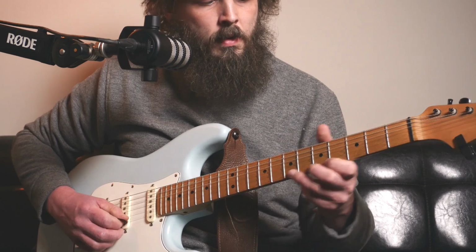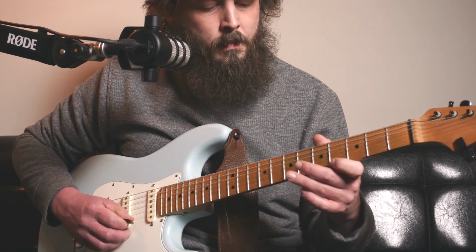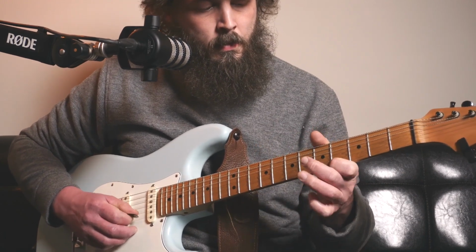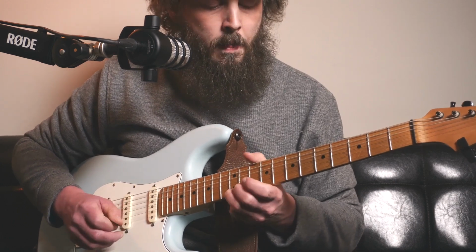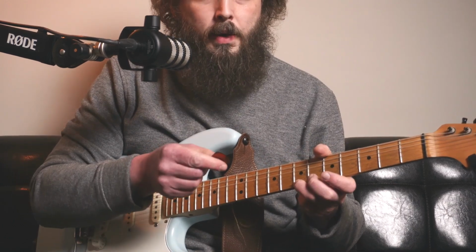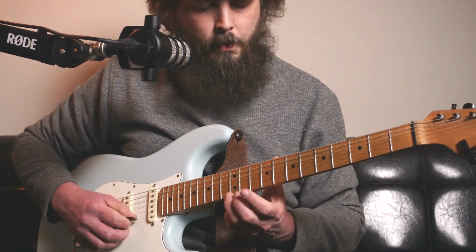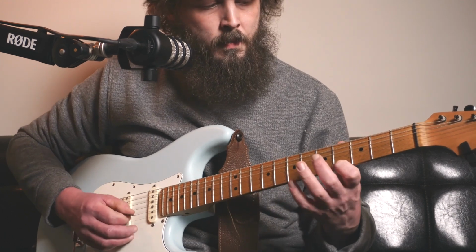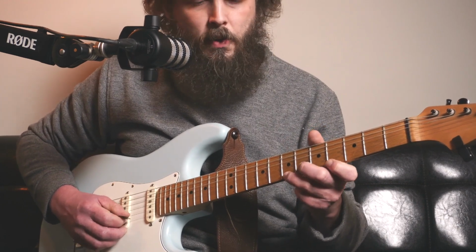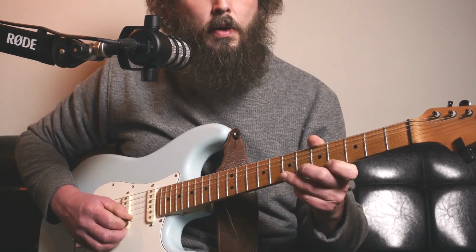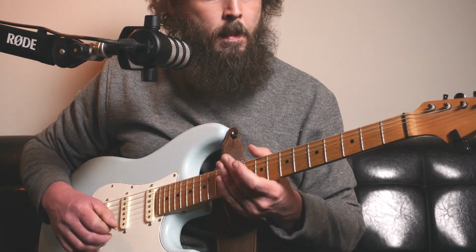Again, I'll do it real slow. And on the slide down from the octave back to the 5th, I'm not plucking again. I'm using the slide to sound out the 5th after I've plucked on the 12th fret. And the rhythm is 1, 2, 3, 4, and 1, 2, and 3, 4.